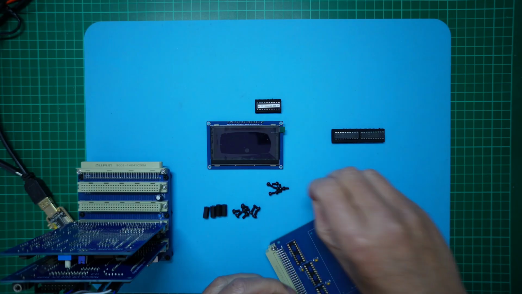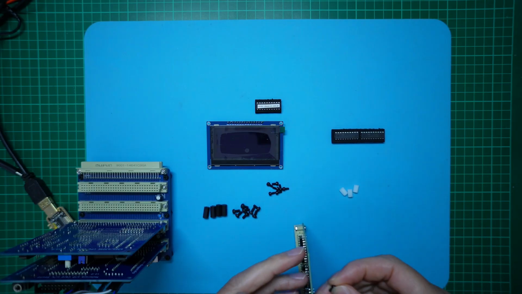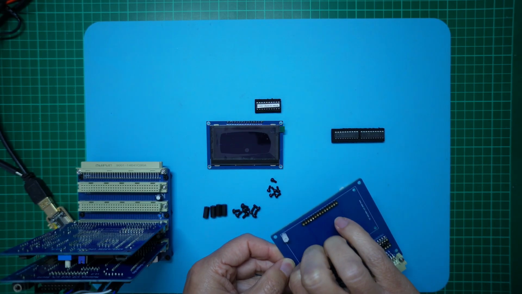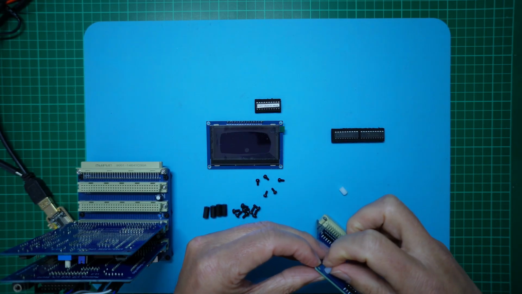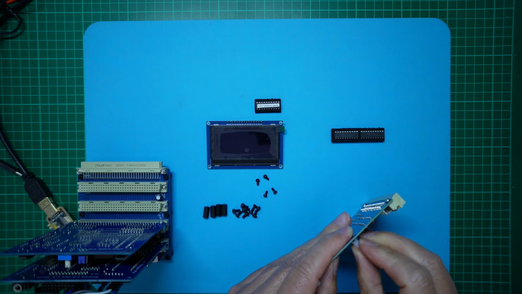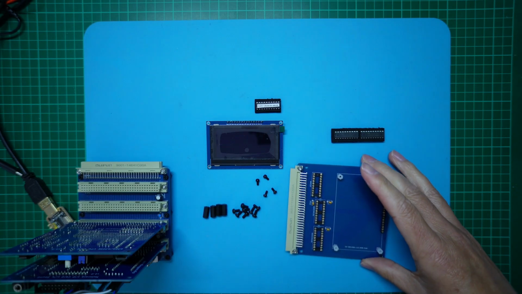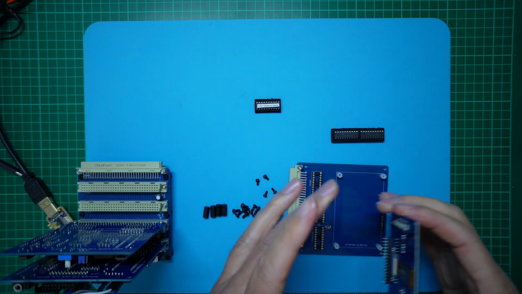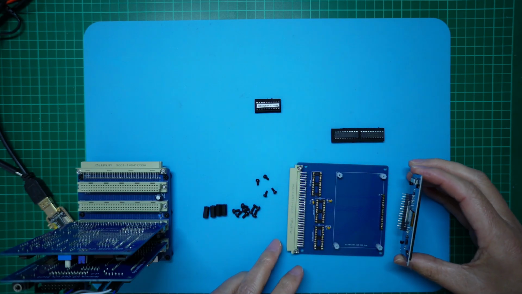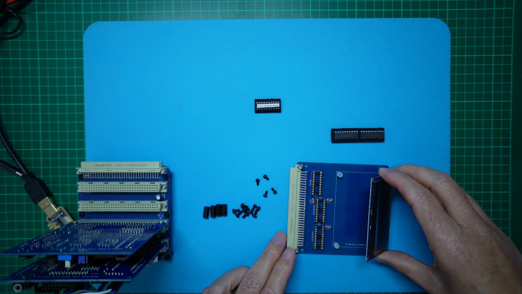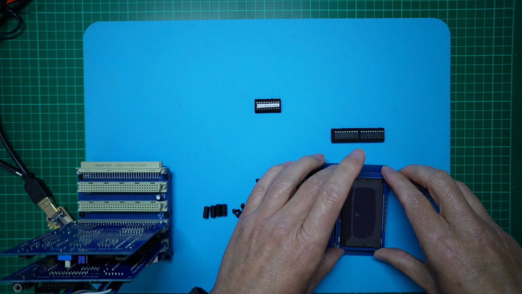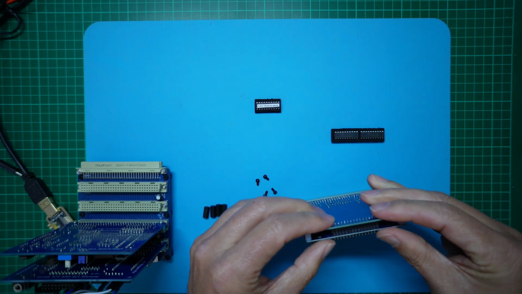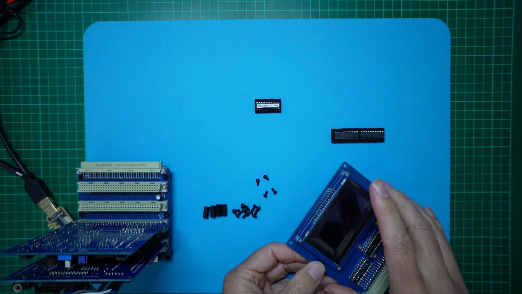So I might mount them to the PCB first. Right, now I can grab the OLED display and drop it into its header. So it's nice and flush.